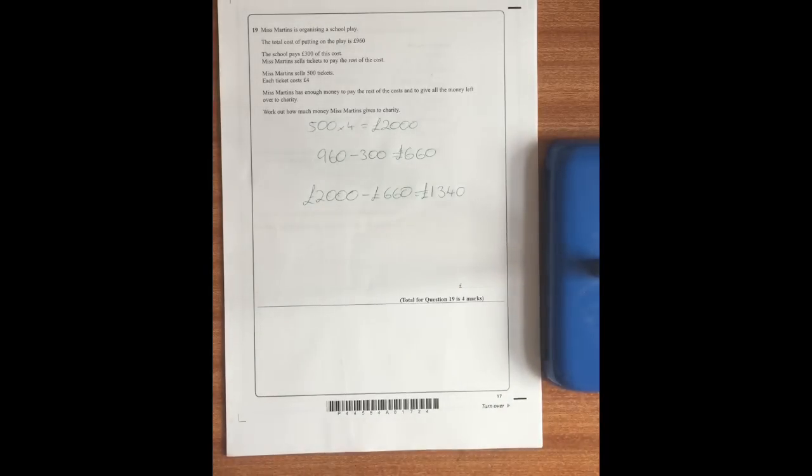Question 19. Miss Martin is organising a school play. The total cost of putting on the play is £960. The school pays £300 of this cost. Miss Martin sells tickets to pay the rest of the cost. She sells 500 tickets at £4 each. Miss Martin has enough money to pay the rest of the costs and to give all the money left over to charity. Work out how much money she gives to charity.